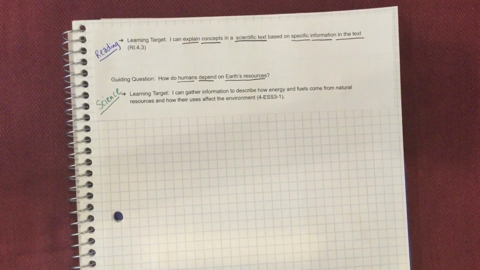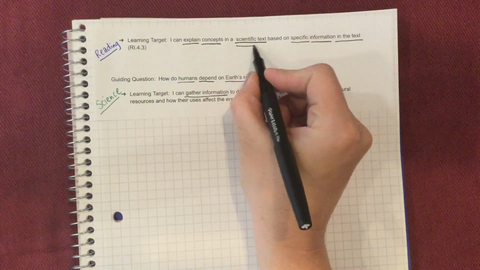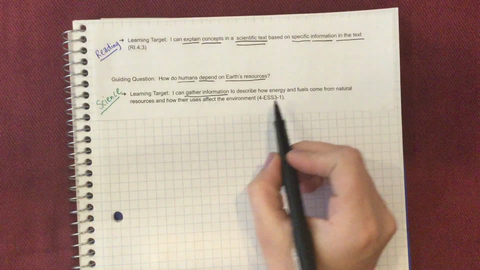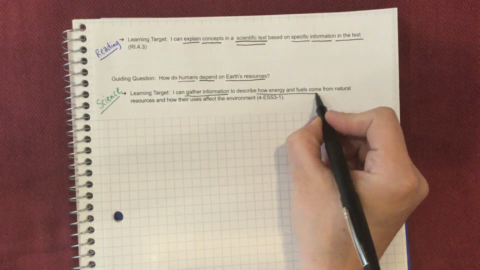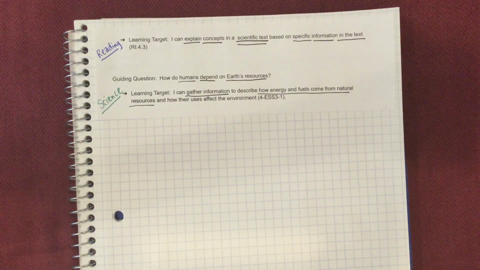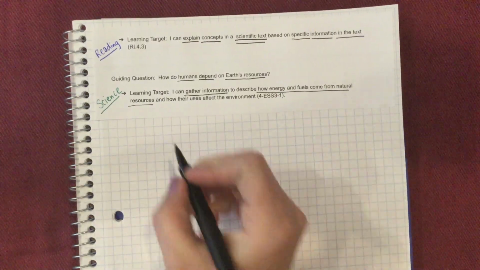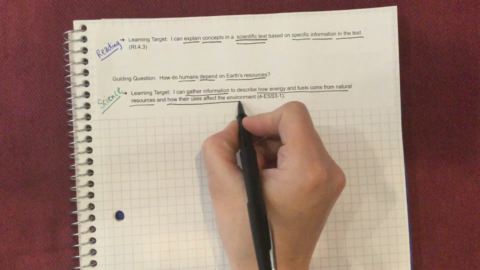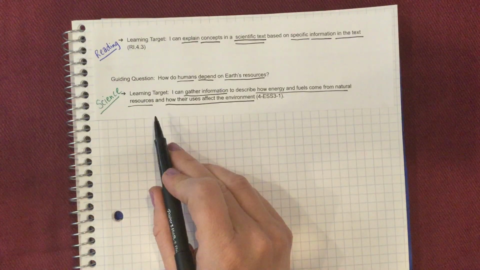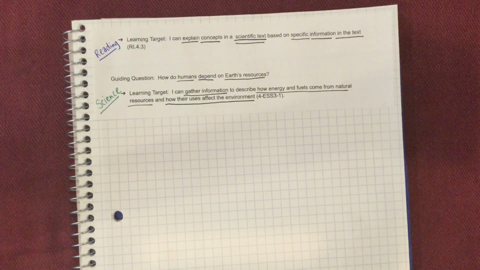Okay, so let's break this down. Today we're going to be gathering information. And how are we going to do it? We're going to read a scientific text. And what is the information going to help us figure out? It's going to help us figure out how energy and fuels come from natural resources. So we're going to be looking at energy and fuels and figuring out where they come from, what natural resources do they come from. And then a big part of that is how their uses affect the environment. So how do these energy and fuels that come from natural resources, how do they affect the environment? So that's what we're going to be working on today, friends.